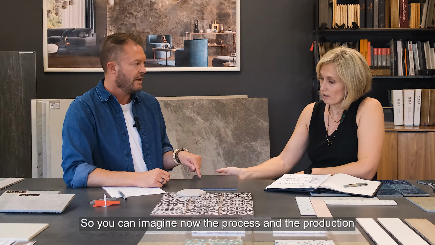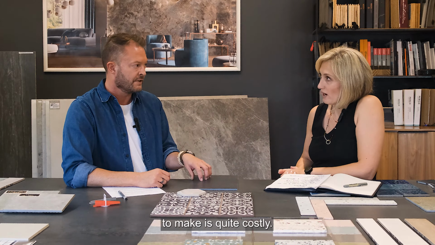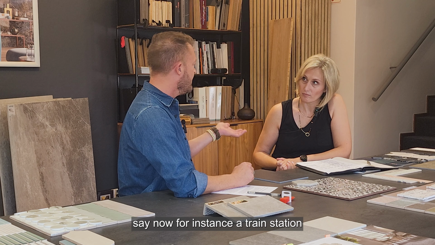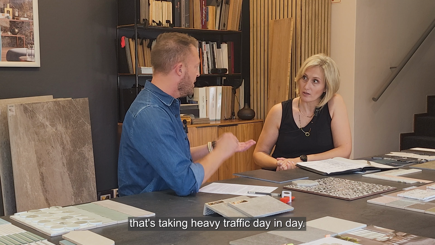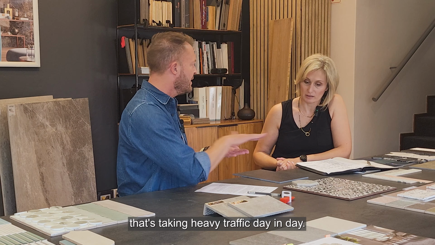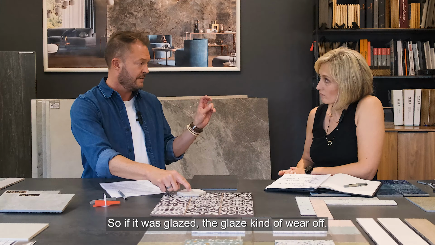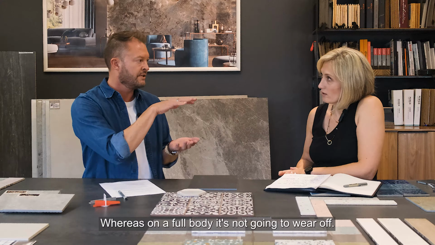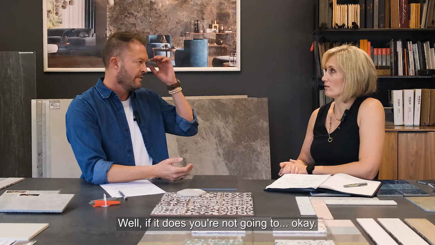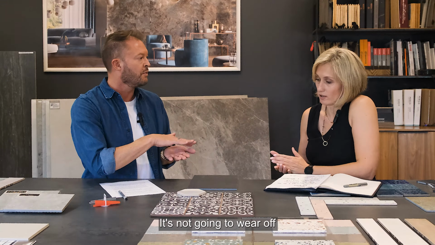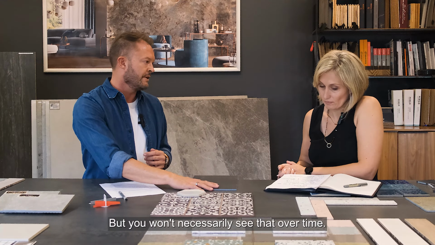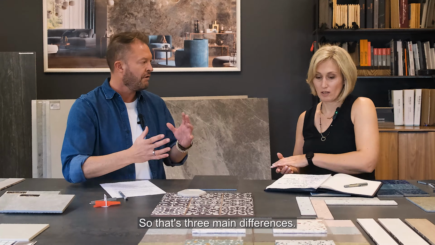Correct. So you can imagine the process and the production of this is quite costly. But in a high-traffic area, say for instance a train station, that's taking heavy traffic day in and day out, if it was glazed, the glaze could wear off. Whereas on a full body, it's not going to wear off. It's going to wear down into the tile, but you won't necessarily see that over time. Okay. So those are the three main differences.